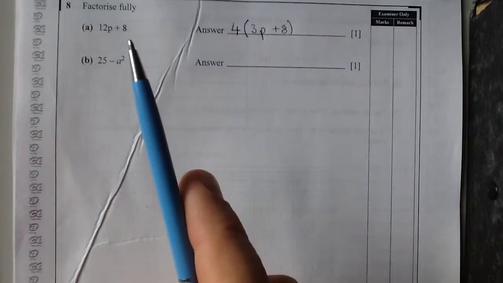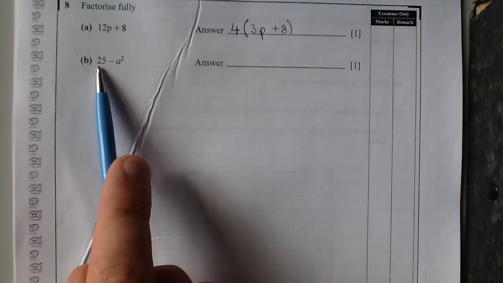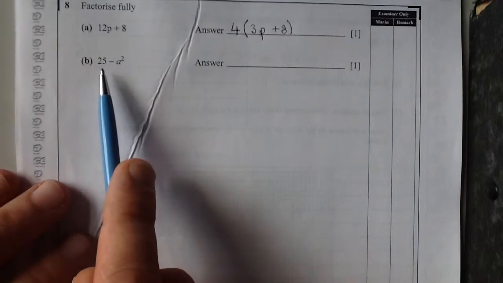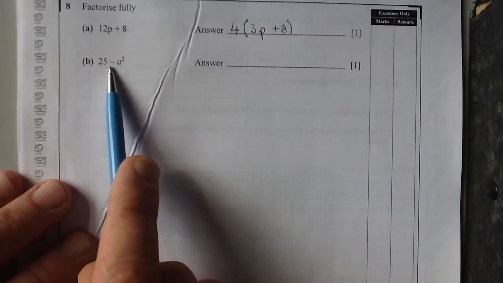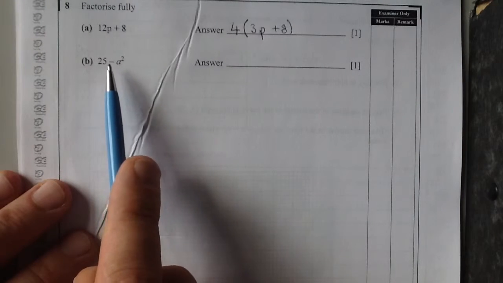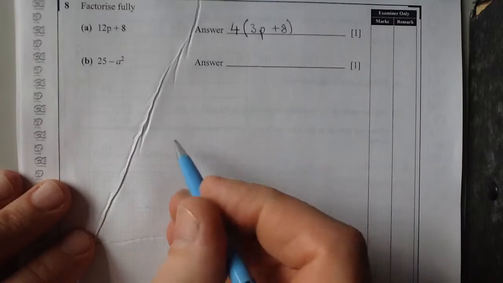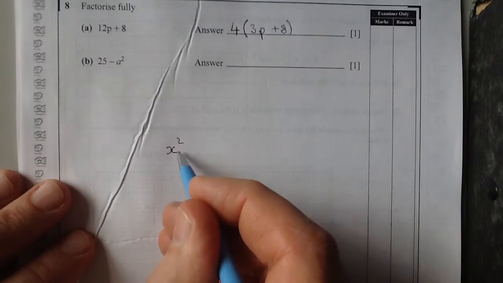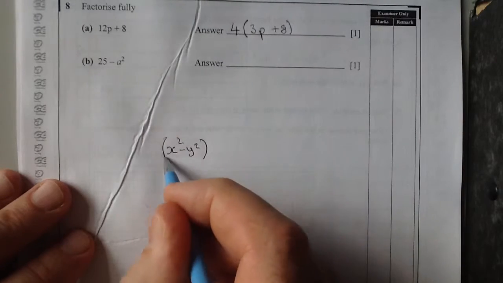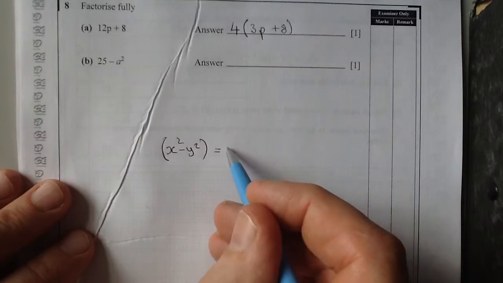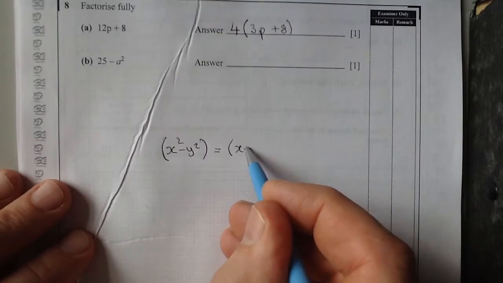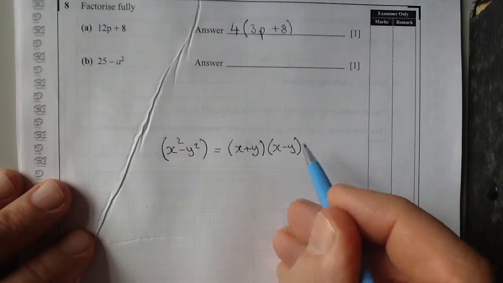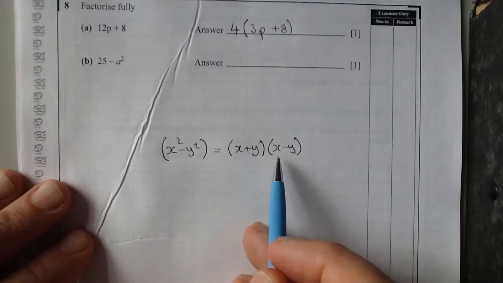So the second question here is, we've been asked to factorise 25 minus a squared. Now the only way to do this is for you to recognise these are two squares and you're finding the difference of them. So this is the difference of two squares, and the idea is if you have x squared minus y squared, two things squared, and you're finding the difference between them, you can factorise that as the sum and the difference of the square roots of each of them. So that's what the difference of two squares is.